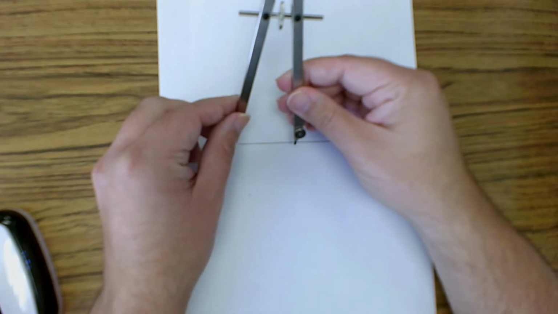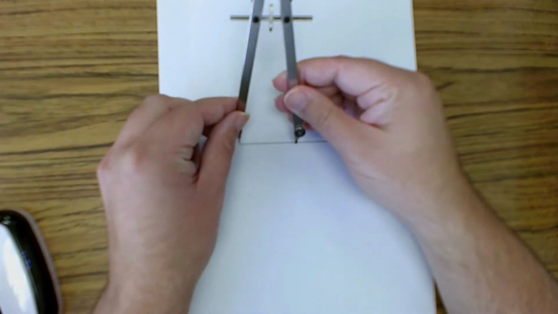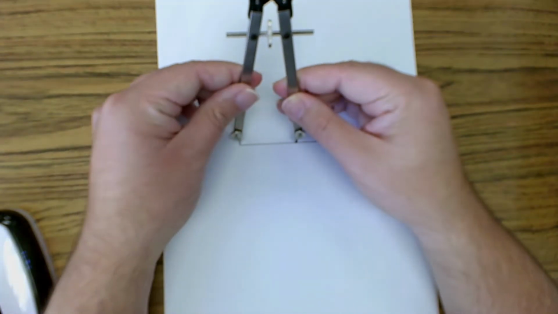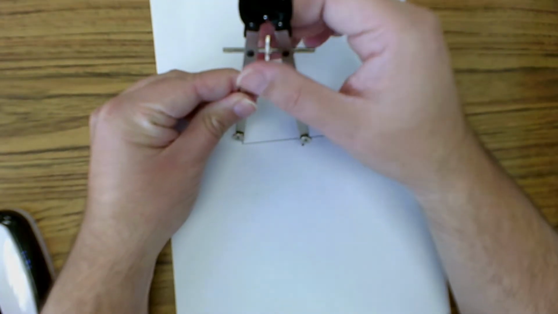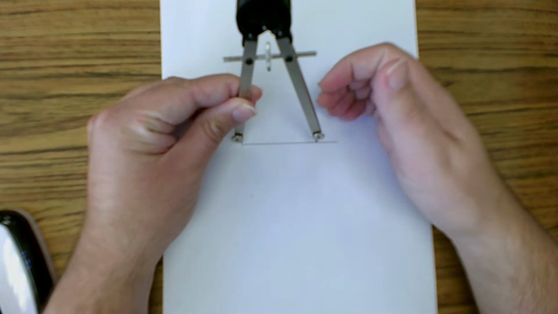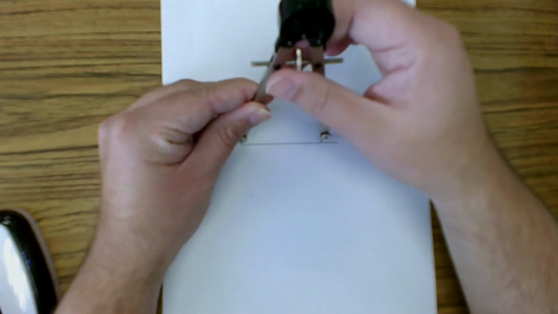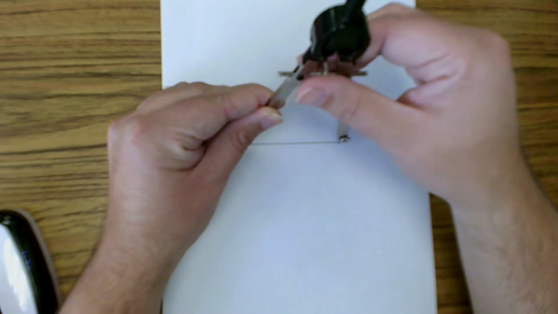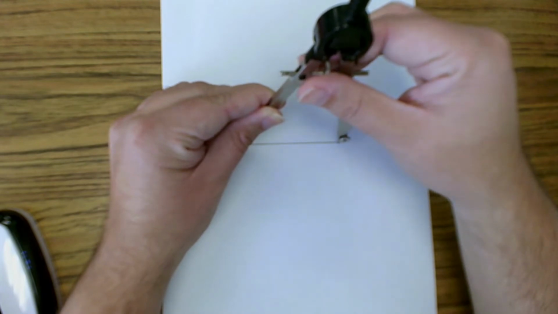There's a point. Then you are going to take your compass and you're going to put the point on the end of the line segment and then adjust your width so that it is exactly the length of the line segment.